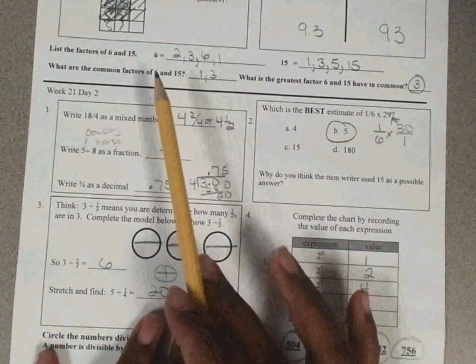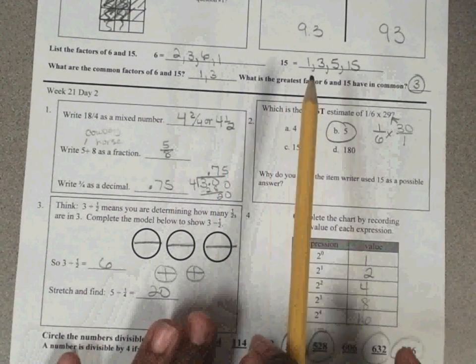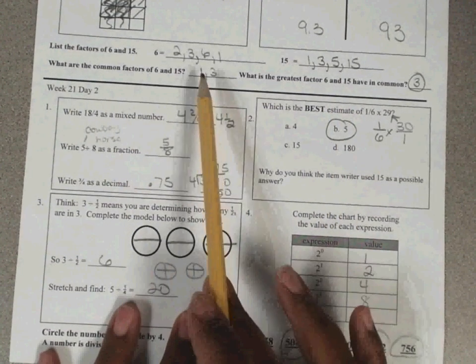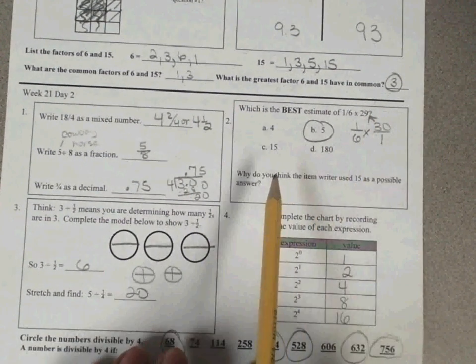Okay, list my factors of 6: 2, 3, 6, and 1. Factors of 15: 1, 3, 5, and 15. What are my common factors? 1 and 3. Greatest common factor is 3.